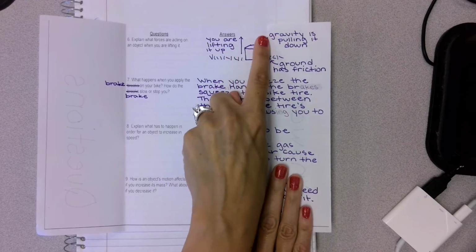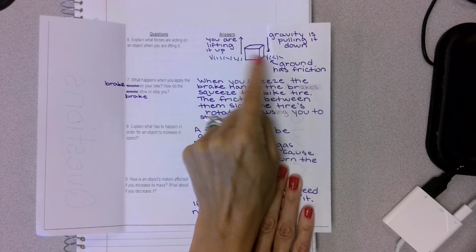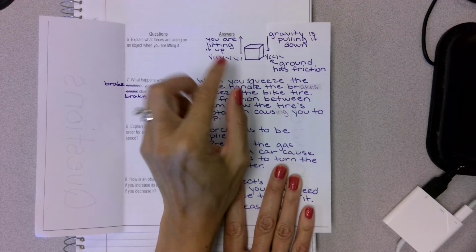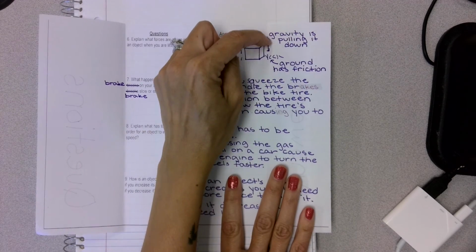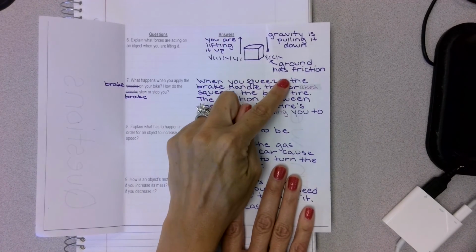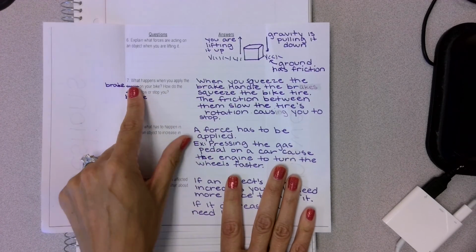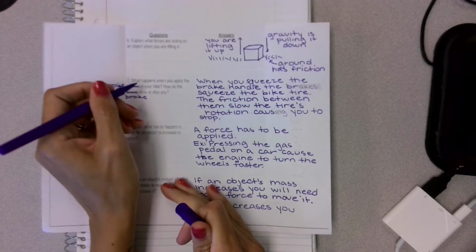So there are 3 forces for sure that we know of for 5th grade acting on it. Now there's air forces and things like that, but we're not getting into that with 5th grade. Just know there's a force of you lifting it, force pulling down on it for gravity, and the ground has friction.